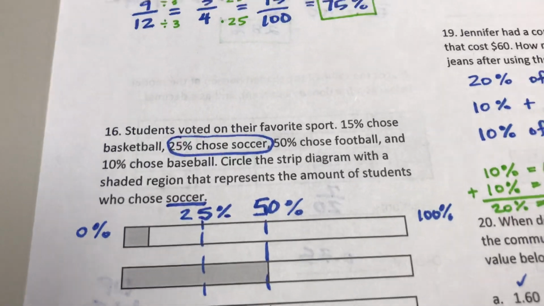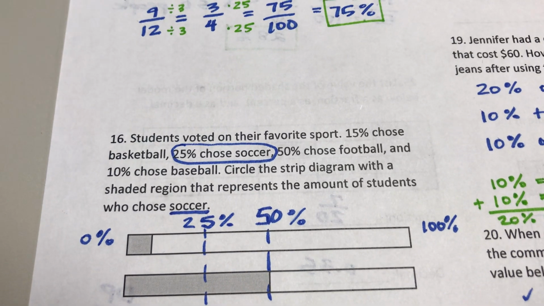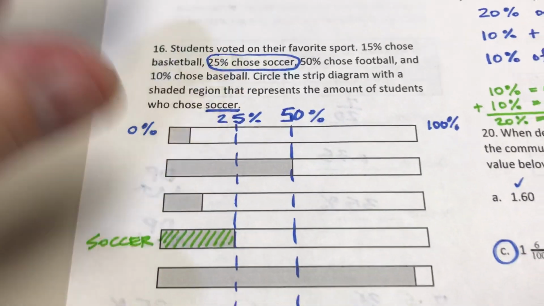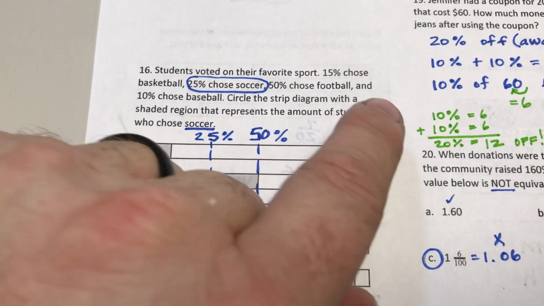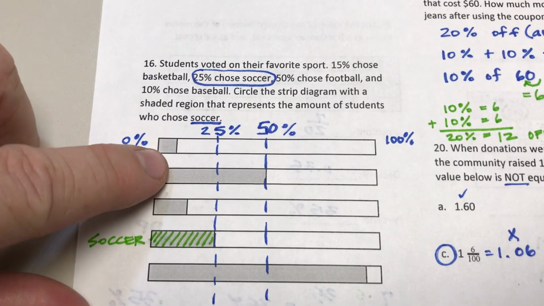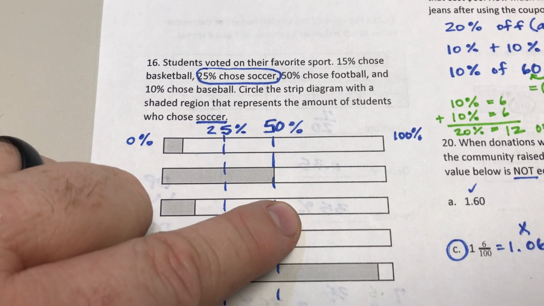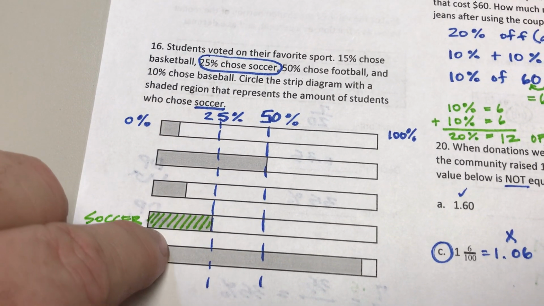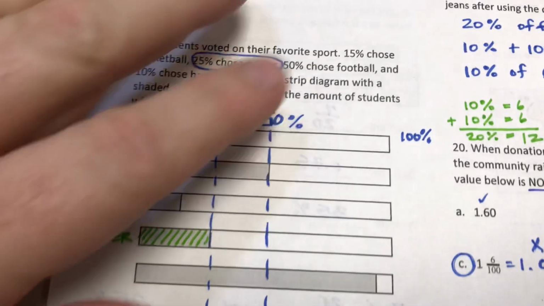Common sense tells you it's got to be more than 50%. All right, looking here, students voted on their favorite sport. It gives you some different percentages there, and it says circle the strip diagram that shows the students who chose soccer. Soccer was 25%. So when you look at all of these bar graphs, I drew a line right down the middle because this would be 0%, this would be 100%. Here's 50%. This bar is way over that. This bar is exactly that. These two bars are really far away from that. If you know where half is, you can find half of half, which is 25%. And when you draw a line through there, you can see that this one fits from 0 all the way to 25%. So that one is the one you should circle for soccer.